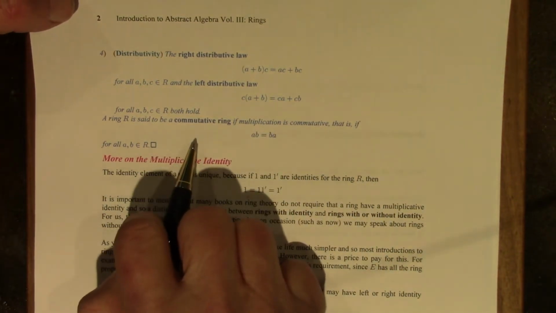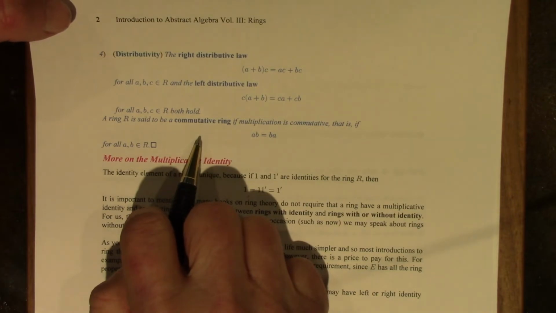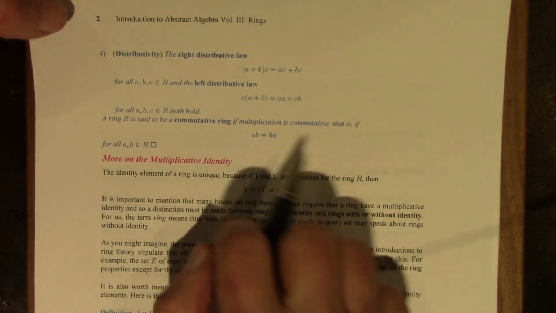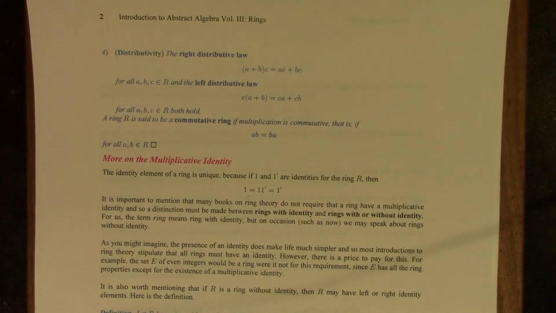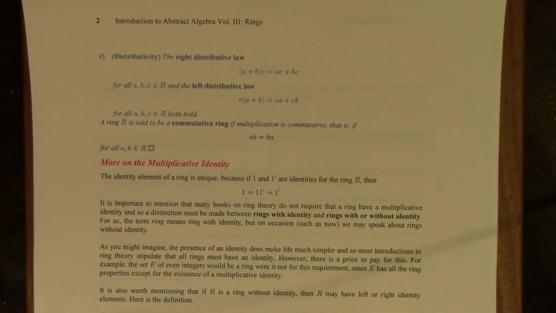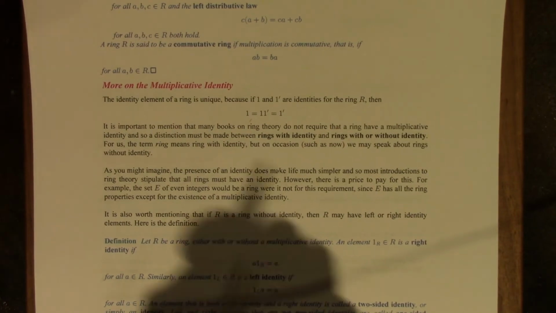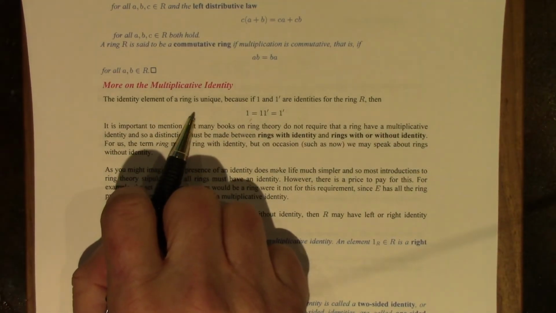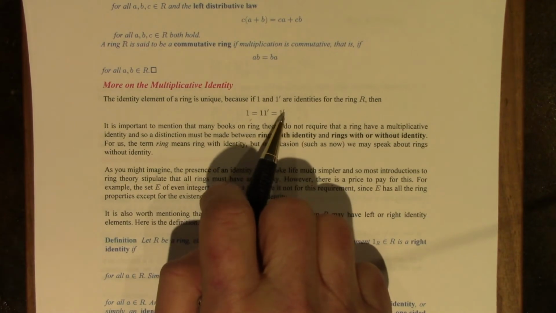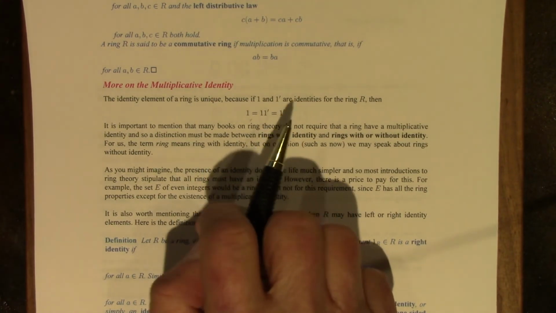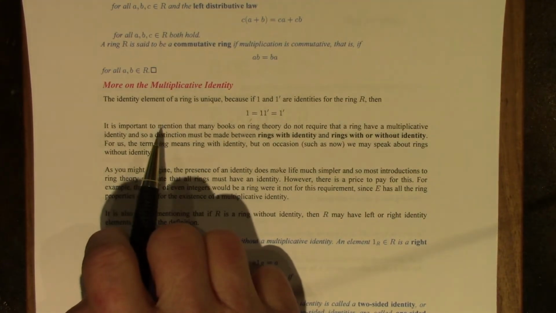A ring is said to be a commutative ring if multiplication is commutative. One doesn't use the term abelian for rings. A group can be a commutative group or an abelian group, but for rings we just use the term commutative. We don't use the term abelian. The identity element of a ring is unique, and that's just a simple one-line proof which you should supply yourself before looking at this. It's the same proof we gave for uniqueness of identity in groups.